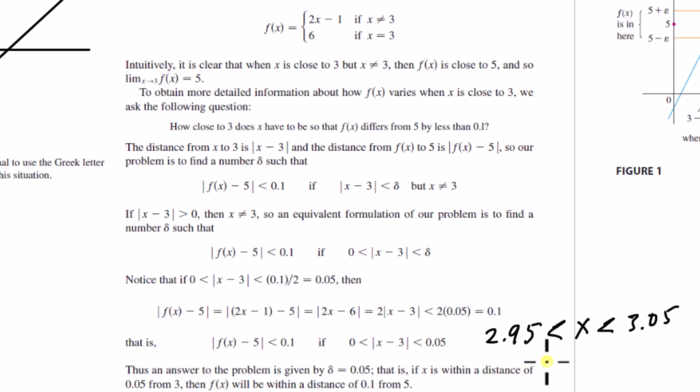And no matter what, if you took the output of the function and subtracted it from 5, the absolute value of that is going to be less than 0.1. It's kind of weird to think about, but literally any value of x between 2.95 and 3.05, there's an infinite number of values of x that you could choose. I'll say it again. If you chose any one of those values and plugged that value into this function, as long as x isn't equal to 3, then subtracted what you got from 5 and took the absolute value, the result will always be less than 0.1, no matter what.